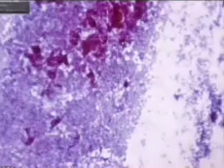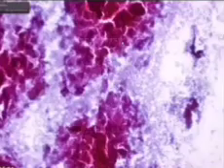Now it looks a little bit yellow. Yeah, these look like the same kind of necrotic material.